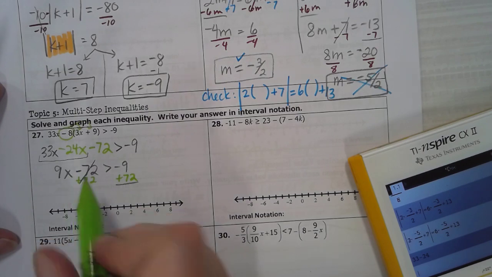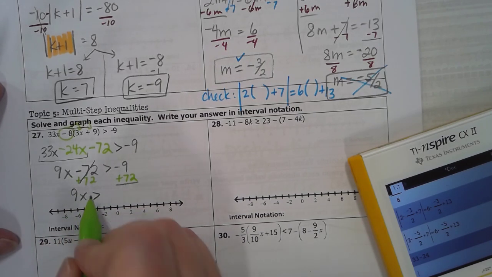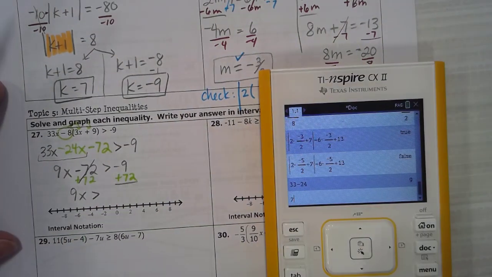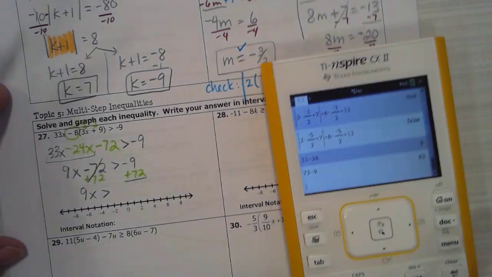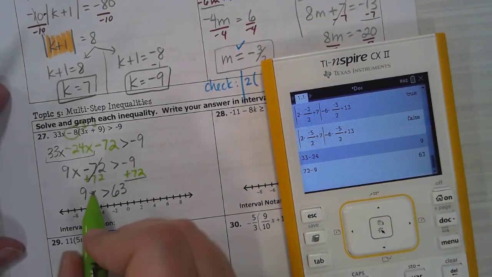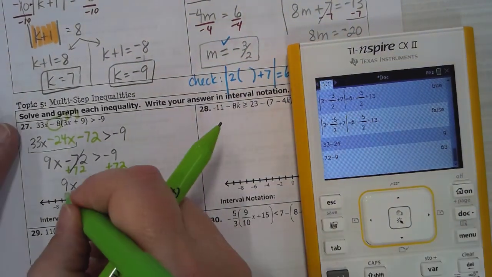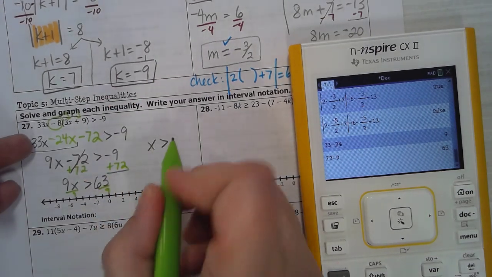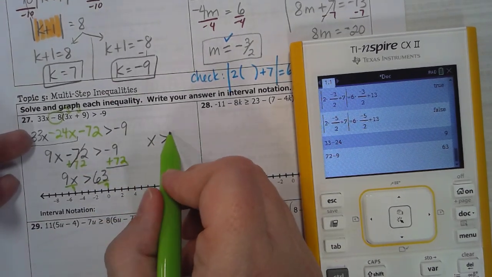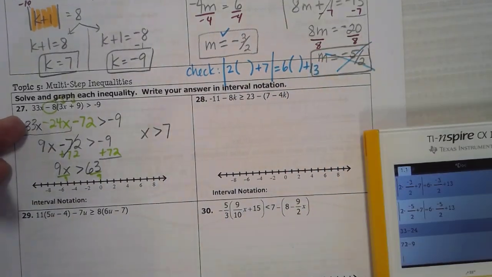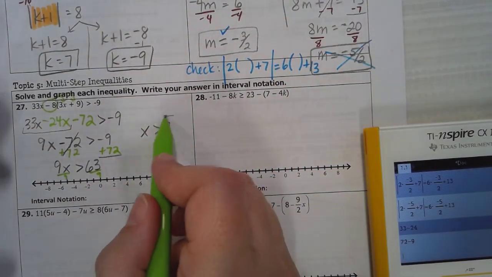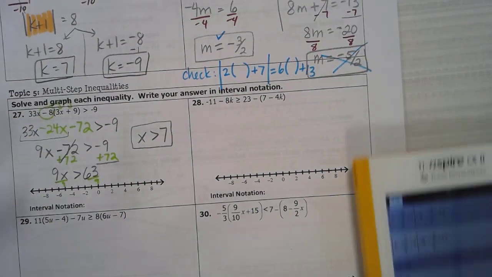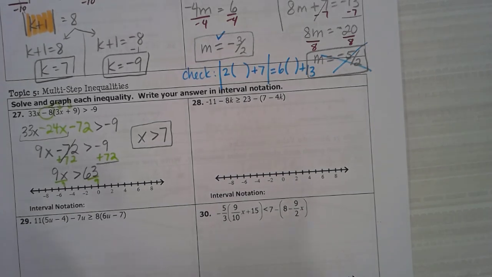Not multiplying or dividing by a negative, so we just leave it. Negative 9 plus 72 is 63. And our last step is divide that by 9. We're not dividing by a negative, so again, we just leave it. X is greater than 7. Okay, this is our answer in our inequality.